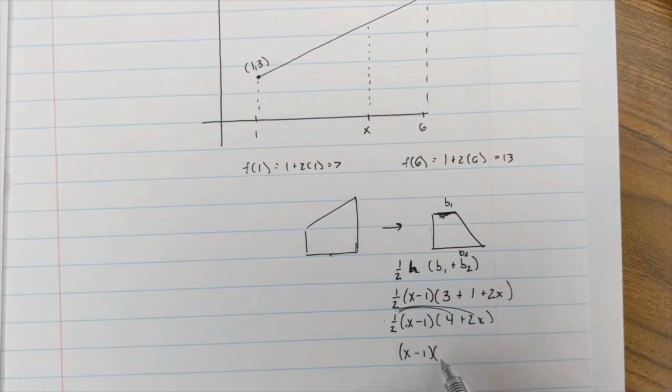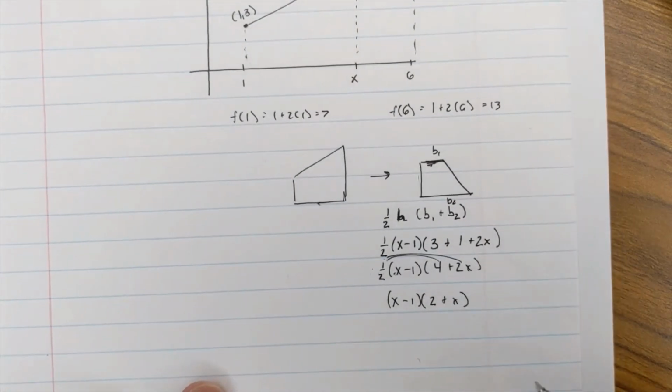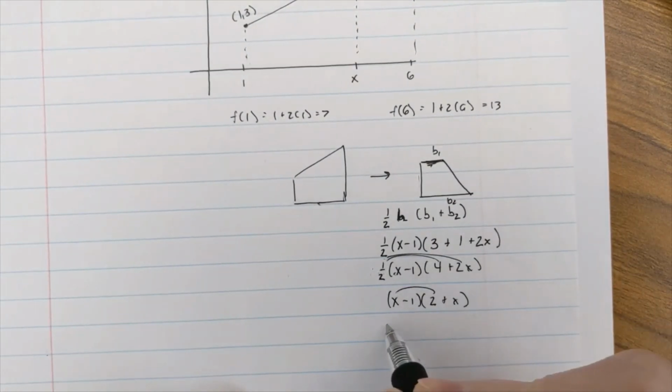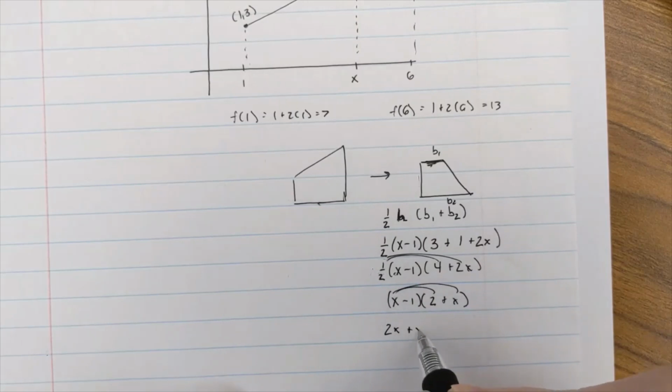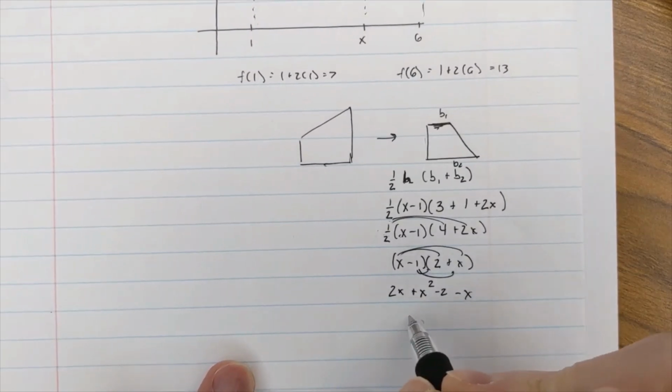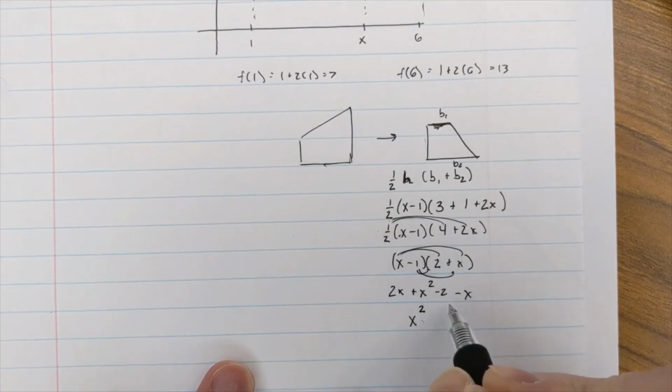Now, I could do a FOIL right away, but I'm going to make my math simpler. So 1/2 times 4 is 2. 1/2 times 1 is x. So I'm going to multiply these guys together. So now it's a FOIL. That's 2x. That's x squared. That's -2. That's -x. So in proper order, x squared plus x minus 2.